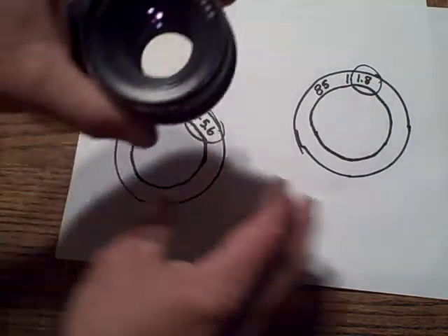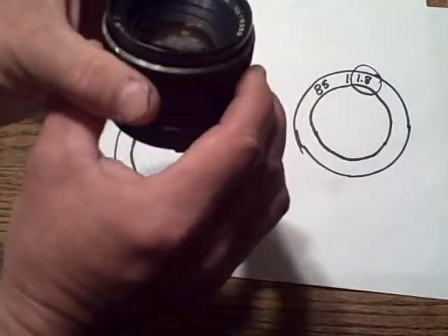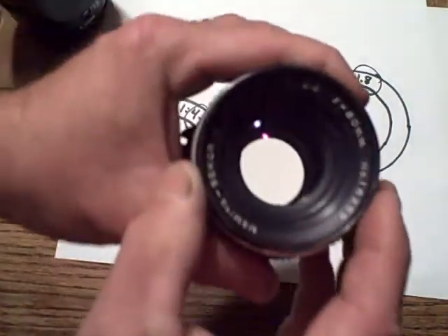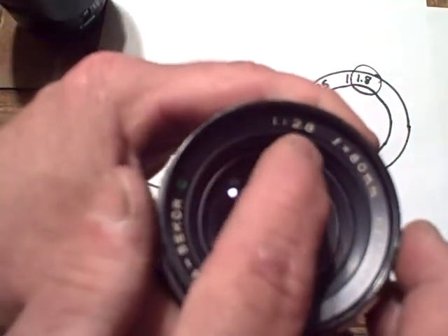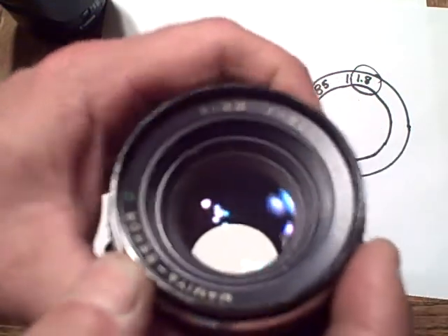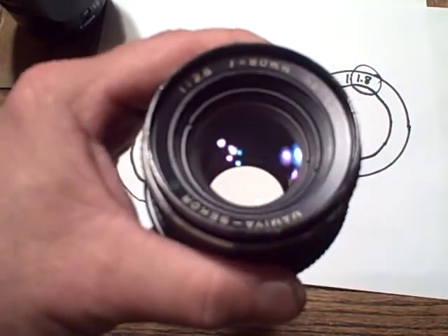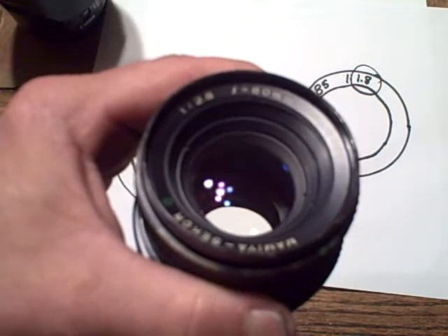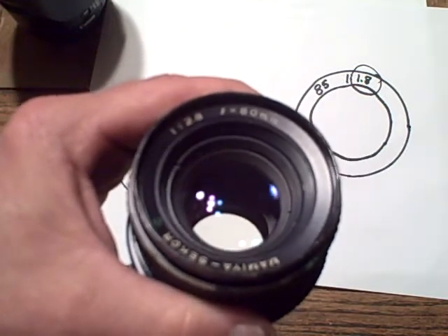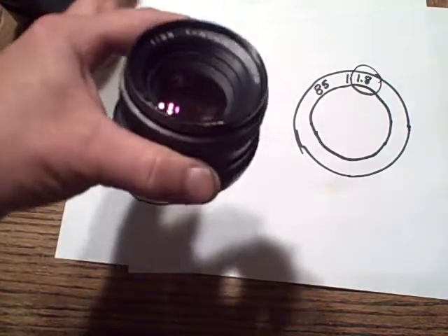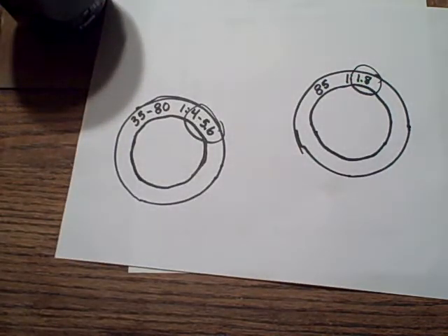This lens is a Mamiya film lens, and its aperture, if I can get it in the light and in focus, says 1:2.8. And just to confuse things even more, it says F equals 80 millimeters. Well, that's not f-stop, that's focal length. So maybe that's one of the reasons people now talk about the aperture of your lens: what's the widest aperture? Instead of F for focal length and f-stop for aperture, all the numbers and terms just get so confusing.